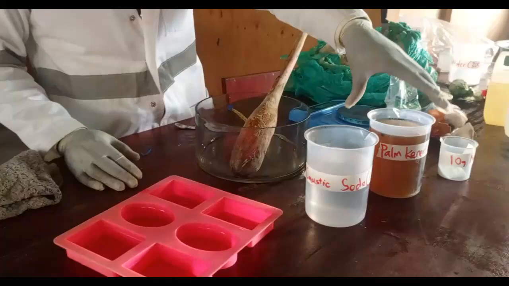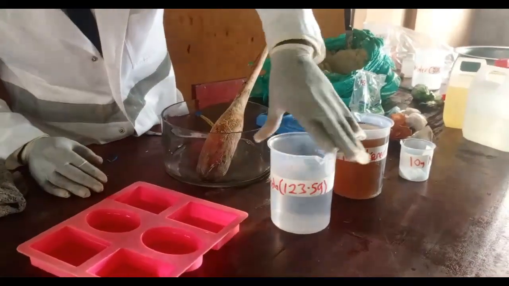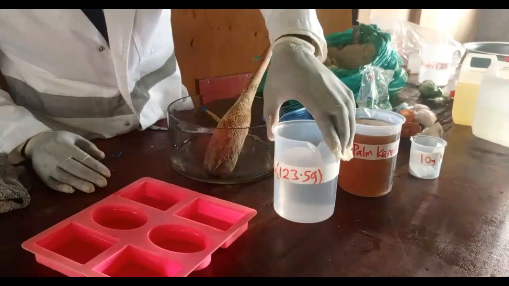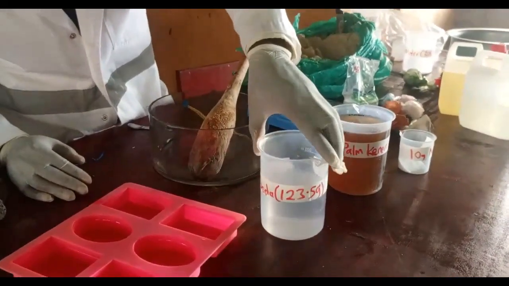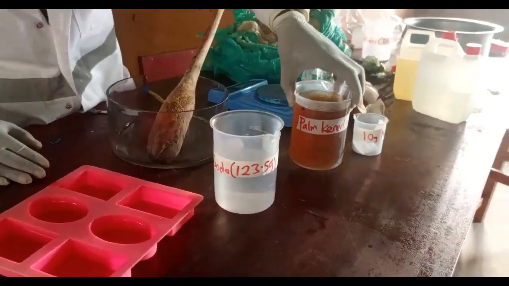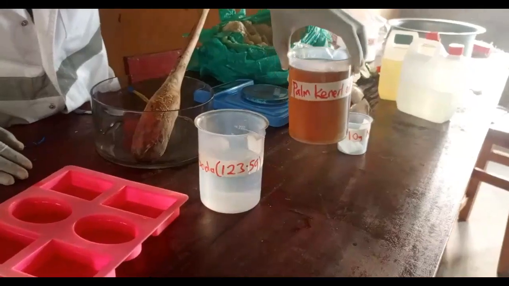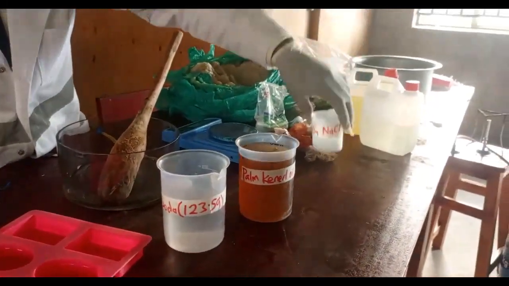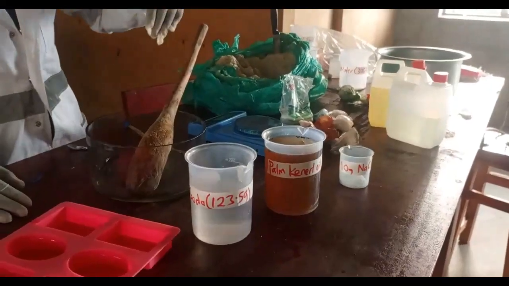Now that we have already measured, this is 123.5 grams of caustic soda, which is dissolved in water. Then we have 500 grams of palm kernel oil. We have 10 grams of sodium chloride. I want us to begin.